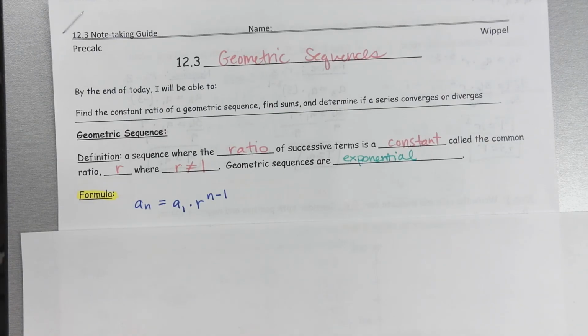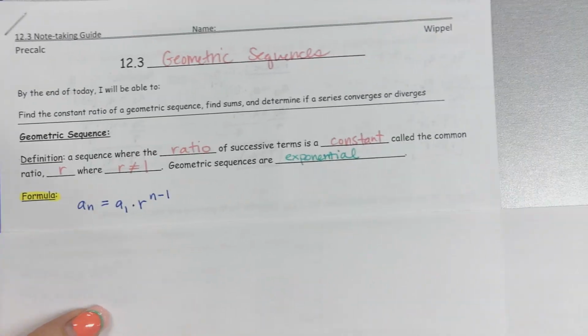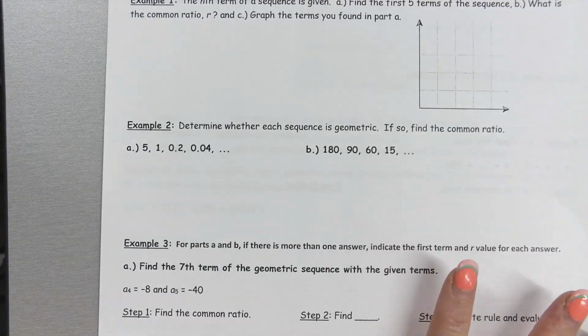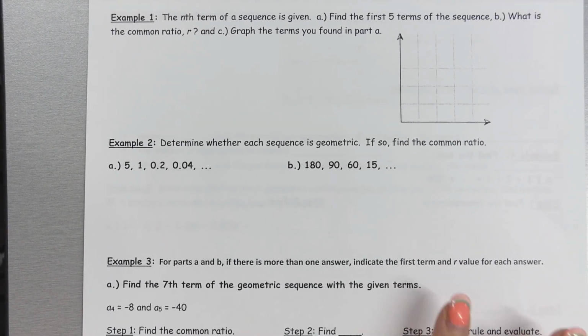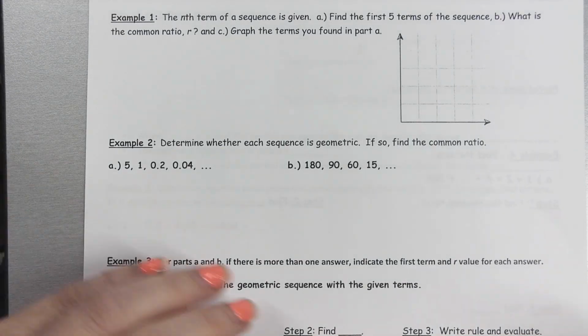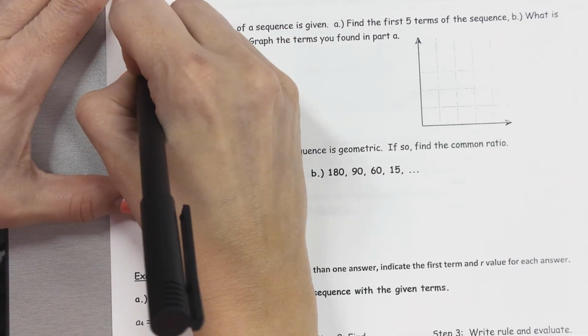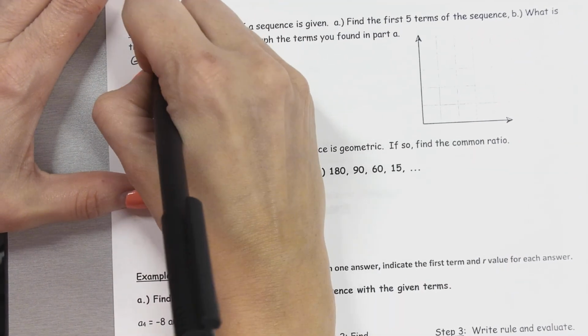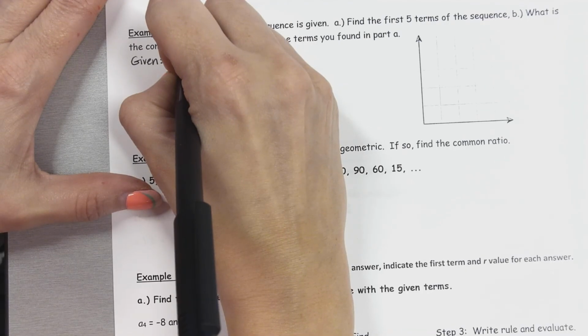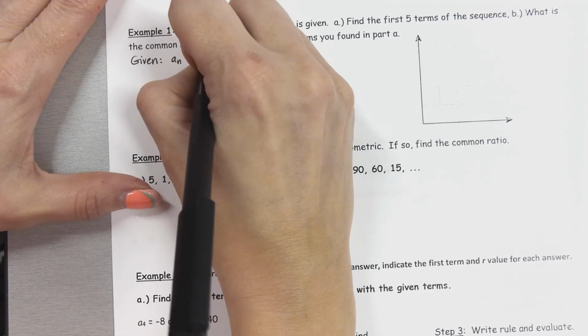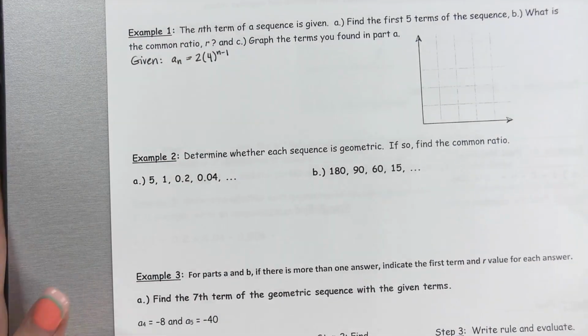Okay, so in your first example, it says the nth term is given, but I need to actually give that to you. And then we're going to find the first 5 terms. You're going to find the common ratio, and then we are going to graph those terms. Okay, so the sequence will be given to you. A sub n equals 2 times 4 to the n minus 1.